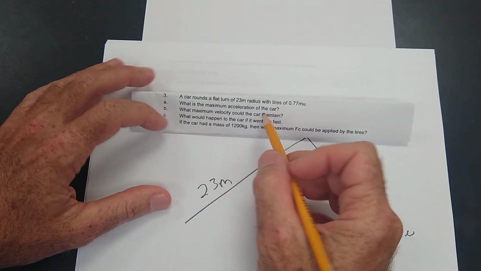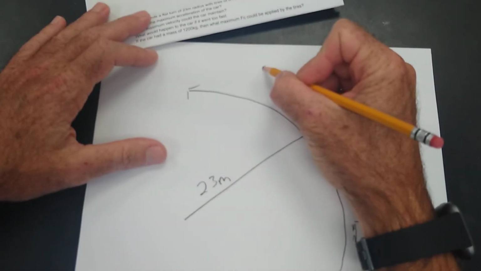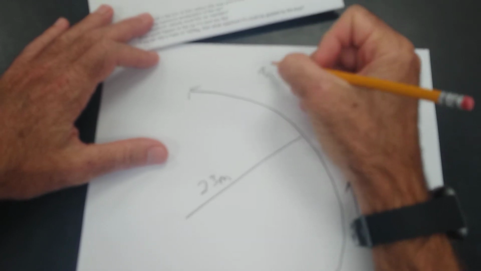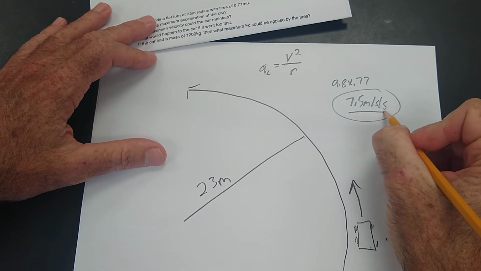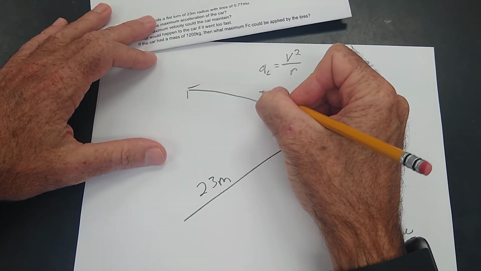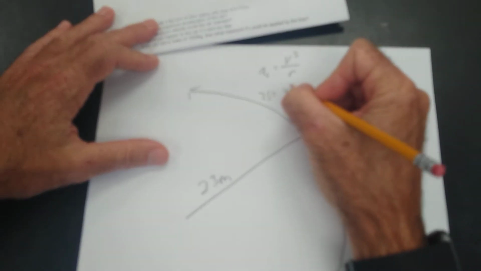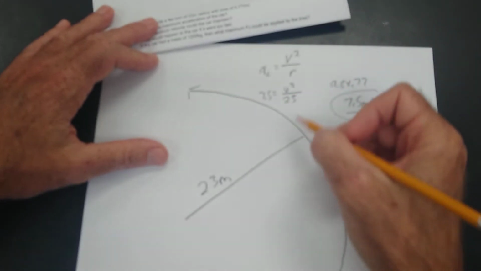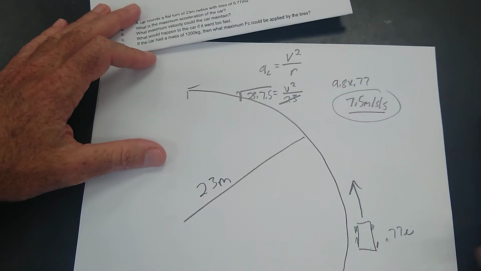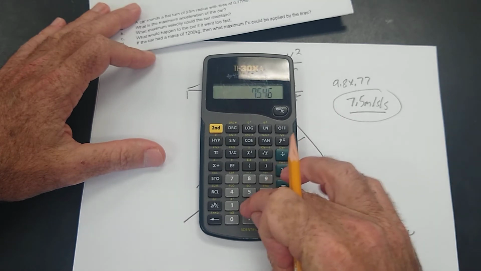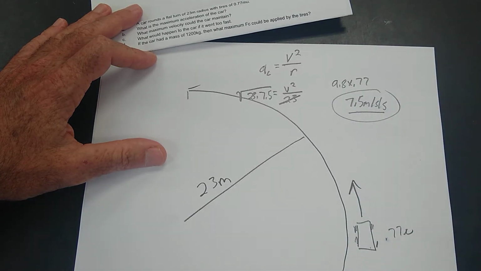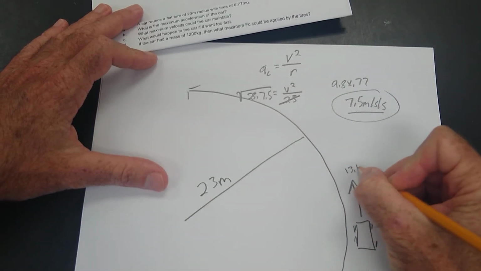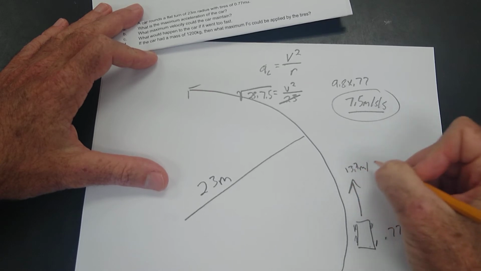What maximum velocity could we do? Well, we could say centripetal acceleration is equal to velocity squared over the radius. The best acceleration we can do is 7.5. So 7.5 is equal to v squared over a radius of 23. 23 times 7.5, square root, 13.1 meters per second, or 13.2 if we wanted to round it off.